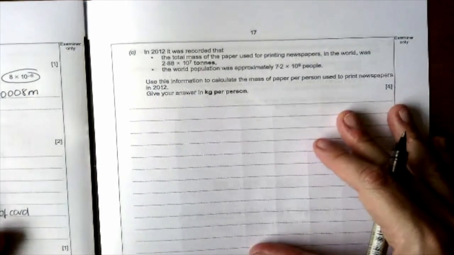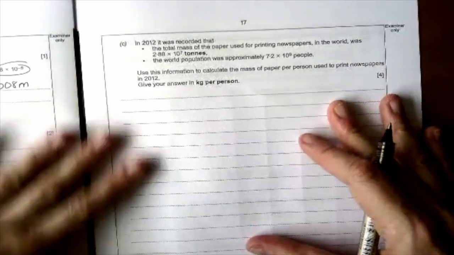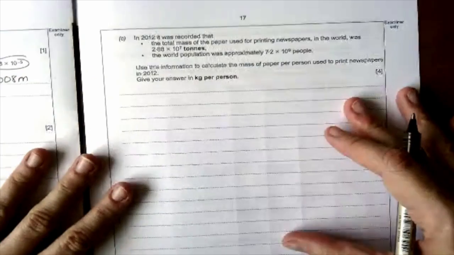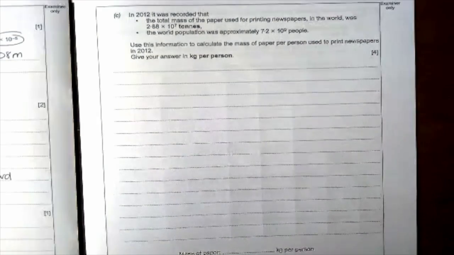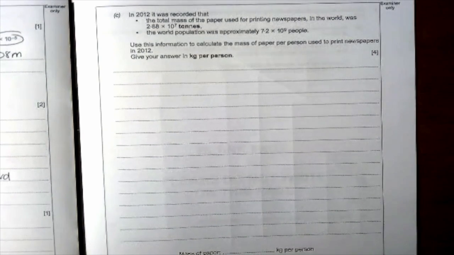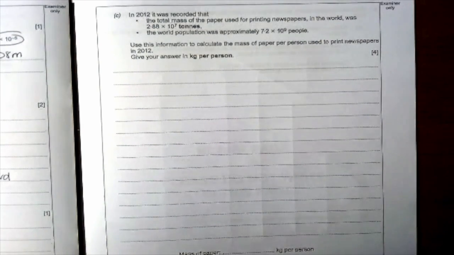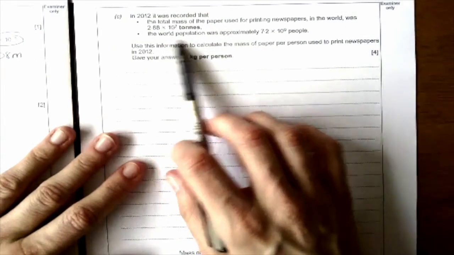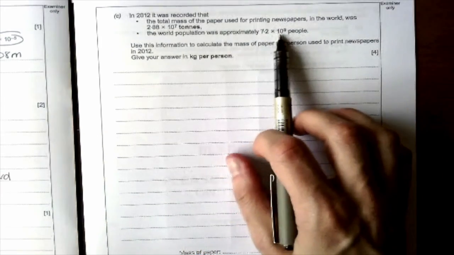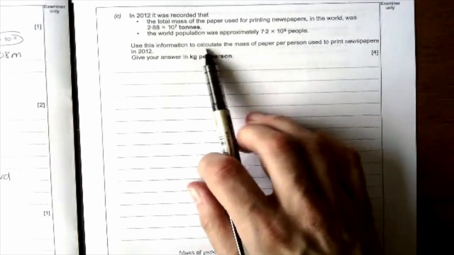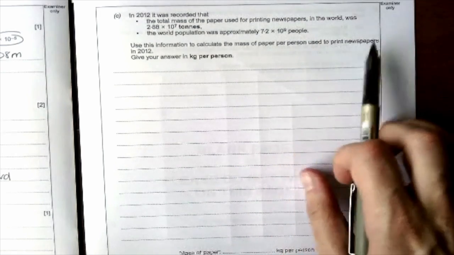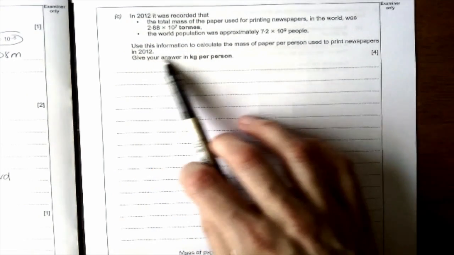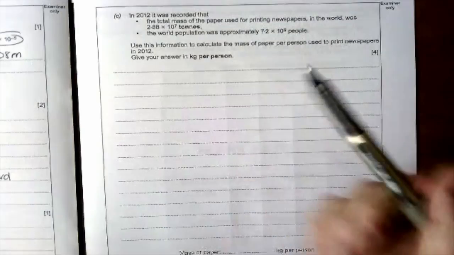Okay. Part C, slightly more tricky, this one. So in 2012 it was recorded that the total mass of the paper used for printing newspapers in the world was 2.88 times 10 to the power of 7 tonnes. The world population is approximately 7.2 times 10 to the power of 9 people. Use this information to calculate the mass of paper per person used to print newspapers in 2012. Give your answer in kilograms.